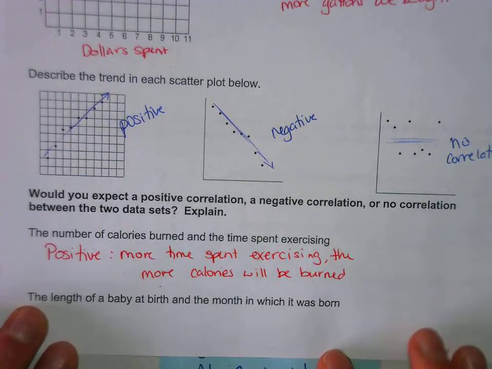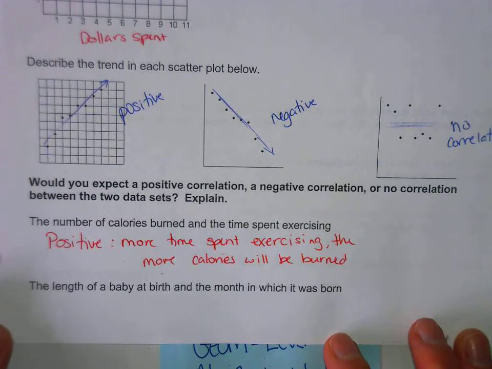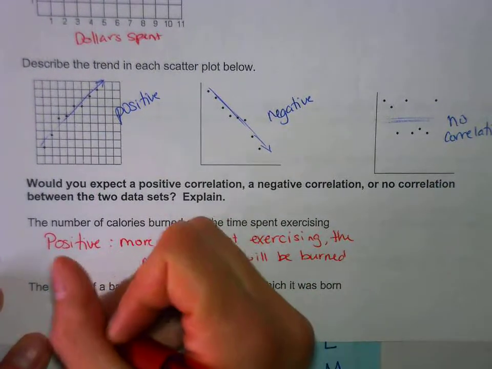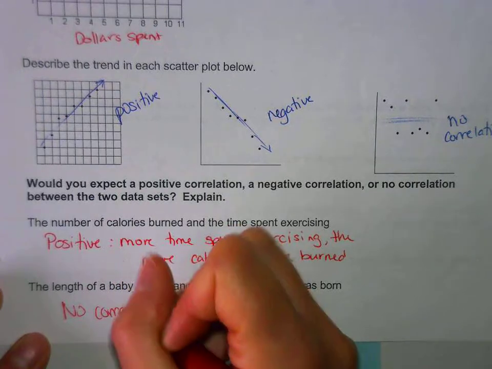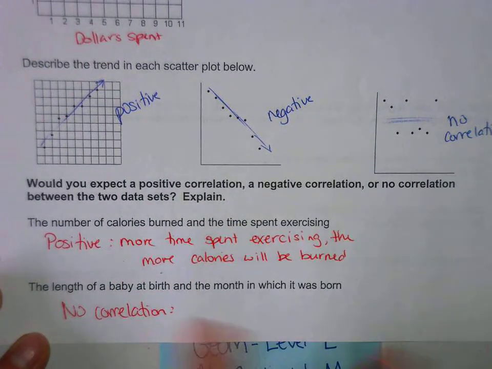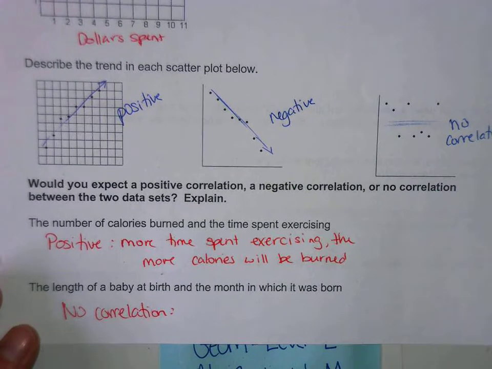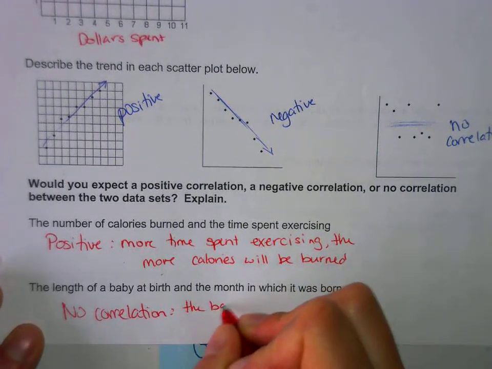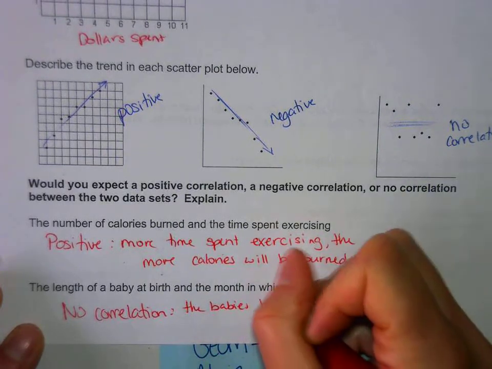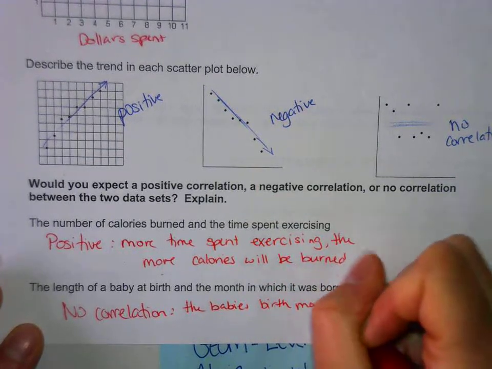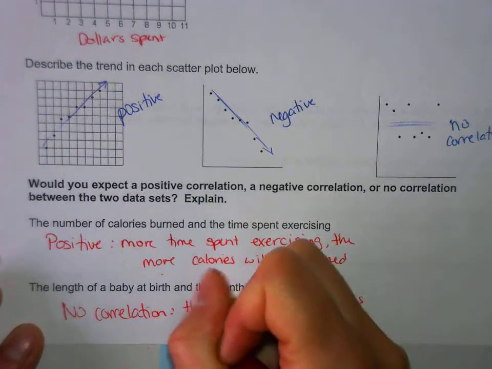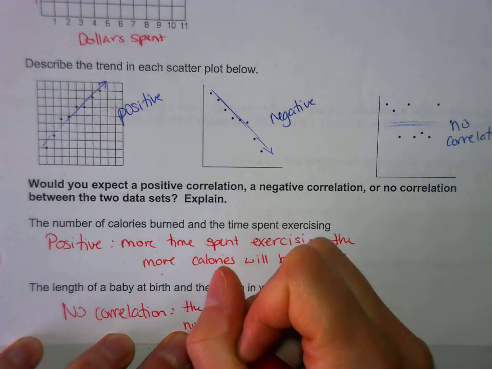The length of a baby at birth and the month in which it was born. Well, that is no correlation. Because just because you were born and you were at a length of, let's say, 20 inches, that's not why you were born in February. You could have been born in February and been 22 inches long. So there is no correlation. So the baby's birth month has nothing to do with its length.